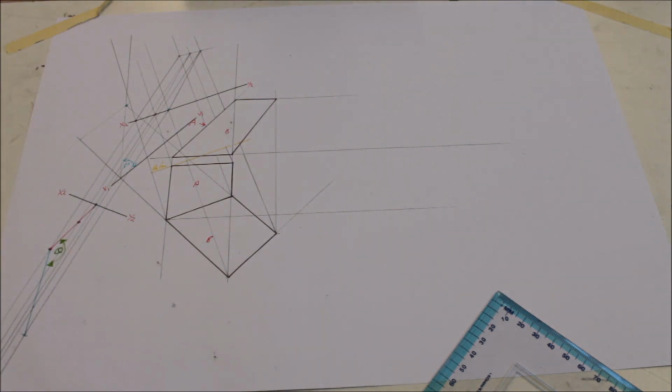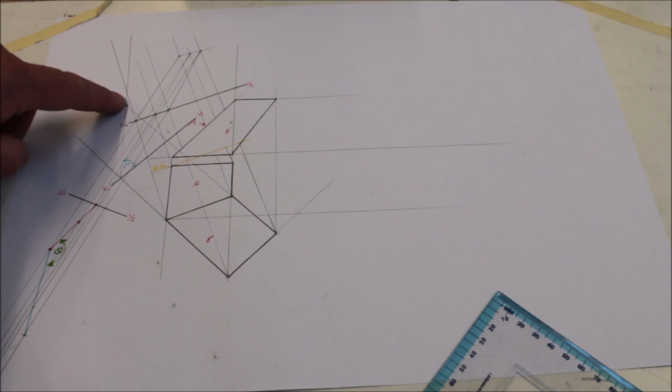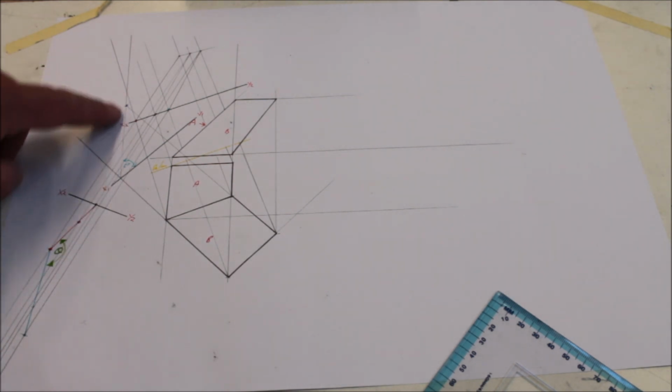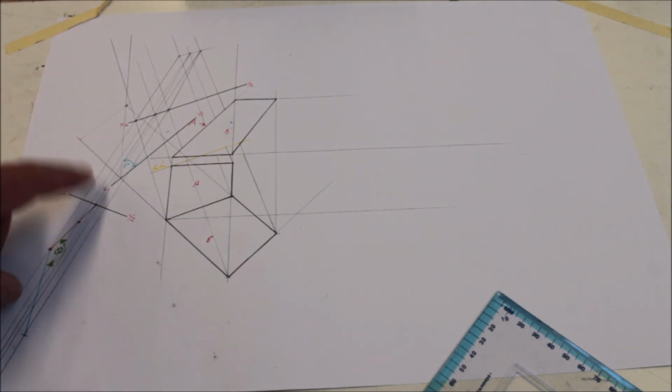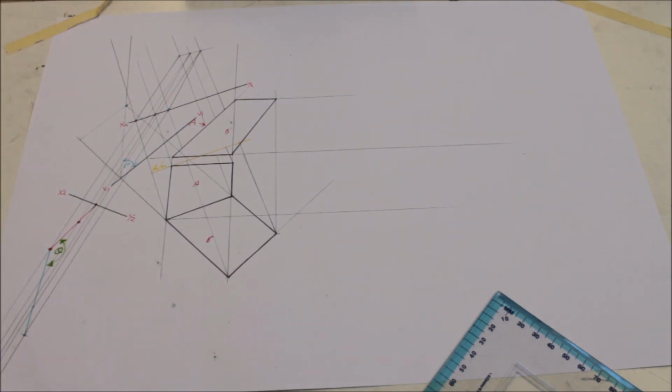Now it is a bit messy looking because I've gone over the original auxiliary view there to find the plan of B, but as long as it's light, this is the main thing. This is what counts. This is where your marks are.